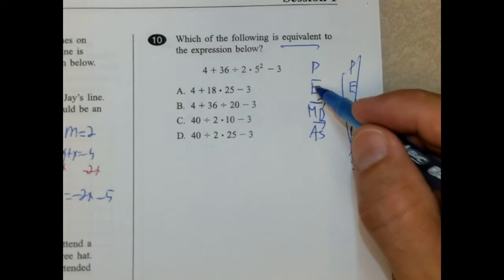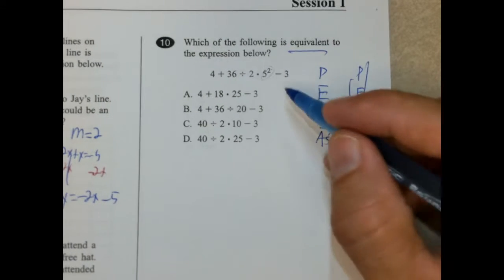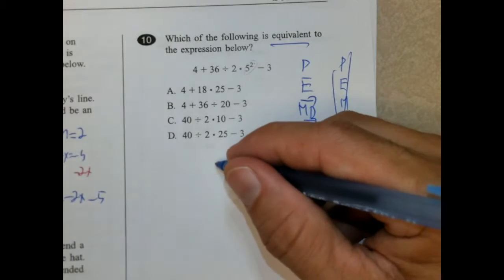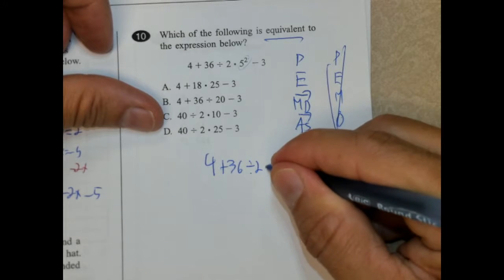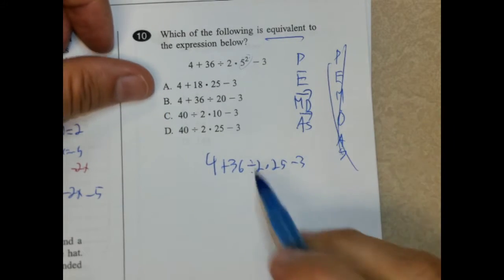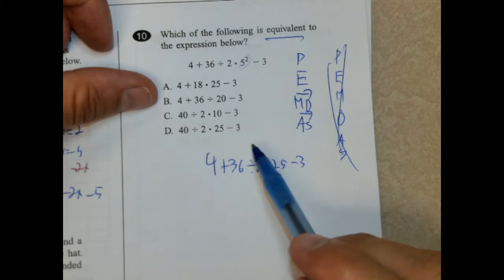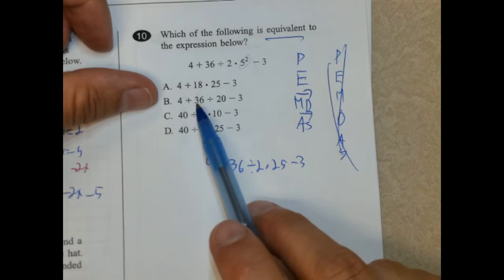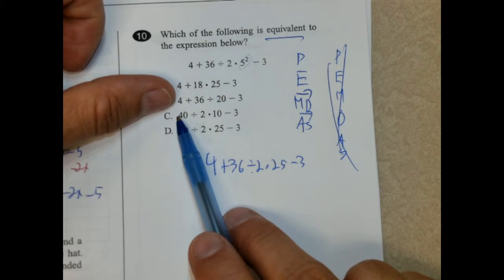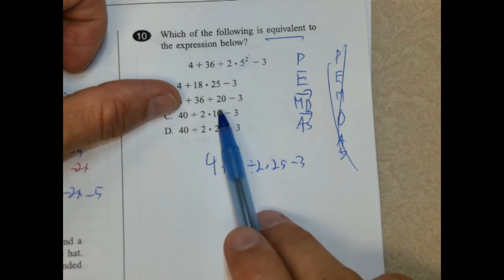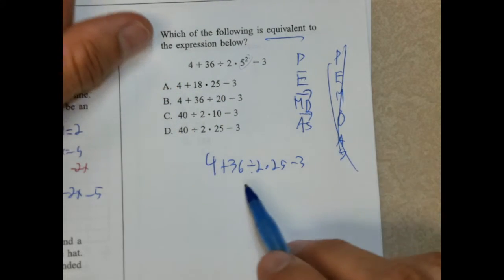So there's no parentheses here, but there are exponents. So the first thing we should do is 5 squared, which is going to be 25. So we're going to get 4 plus 36 divided by 2 times 25 minus 3. So do any of these have this? It looks like they did 2 steps here, because like 4 plus 18, yeah, something happened here. 4 plus 36 divided by 2, yeah, something happened. So we're going to do another step here.